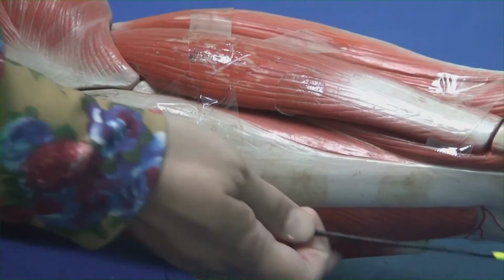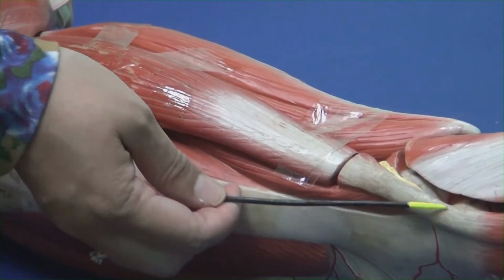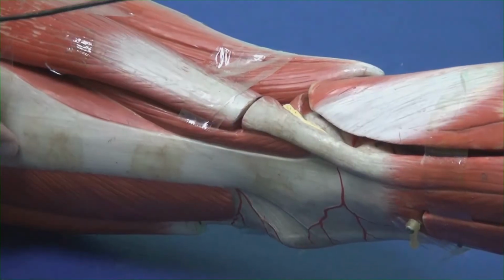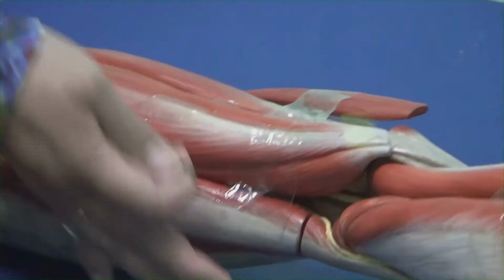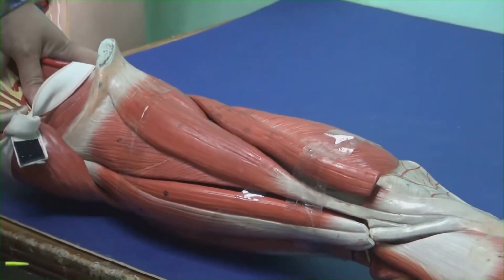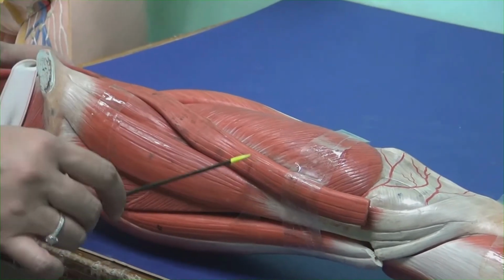Actually the long head and short head attach together at the fibula. Before I dismantle this muscle, let's have a look at the general overview when they are together. So this is the sartorius just now.